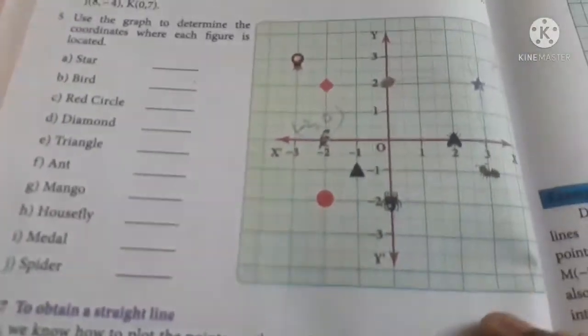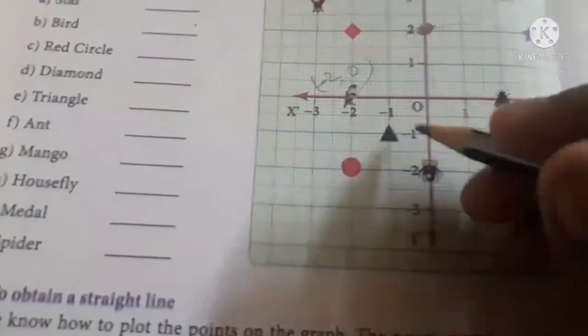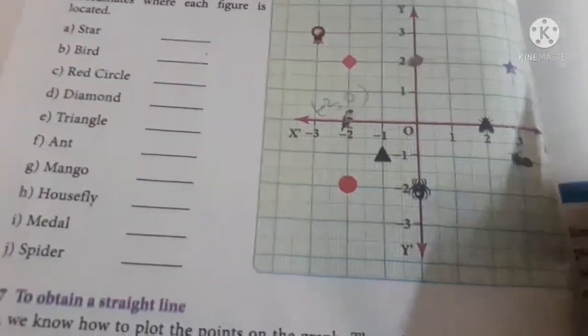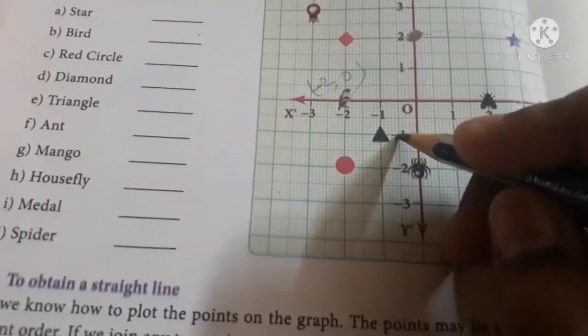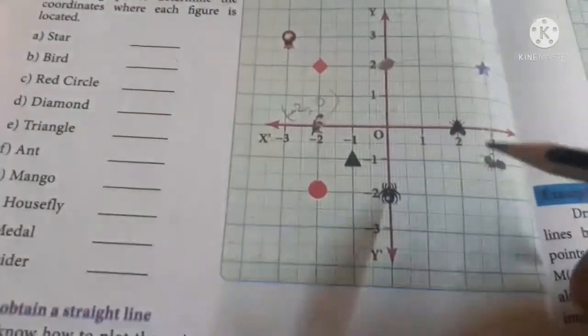Triangle. Where is the triangle? Here. This is minus 1 comma minus 1. Ant. Where is the ant? Here it is. So it is 3 comma minus 1. Mango. Where is the mango?